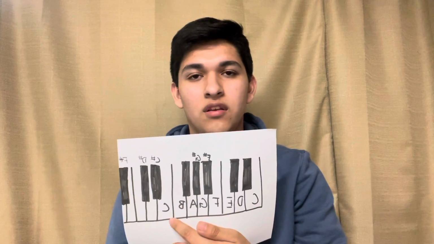For the chord of D, you will need D, F sharp, and A. To make the chord of E, you need E, G sharp, and B. To make the chord of F, you need F, A, and C. To make the chord of G, you need G, B, and D. These are not marked, but as we learned before, you just start the cycle. So this would be D, E, F, and G. To make the chord of A, you need A, C sharp, and E. And lastly, to make the chord of B, you need B, D sharp, and F sharp.